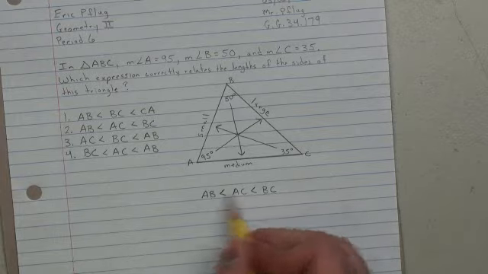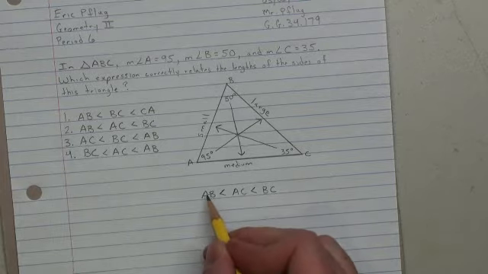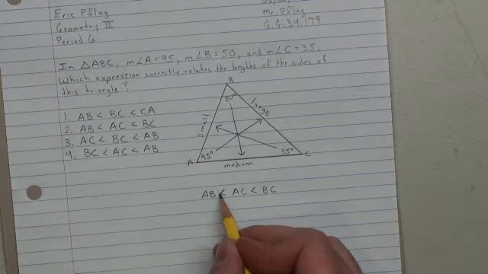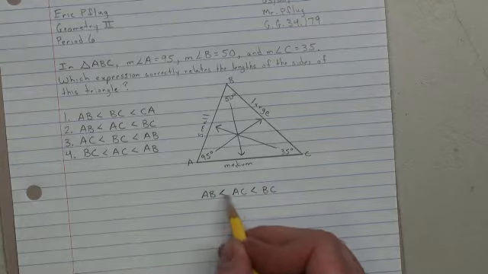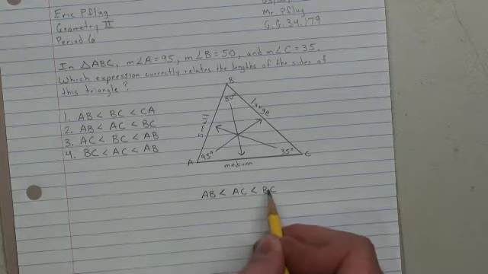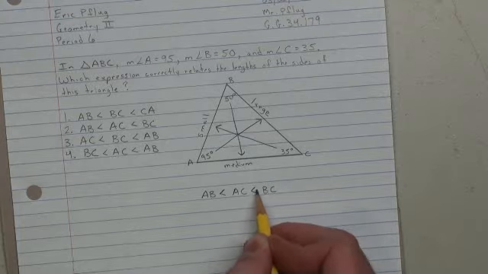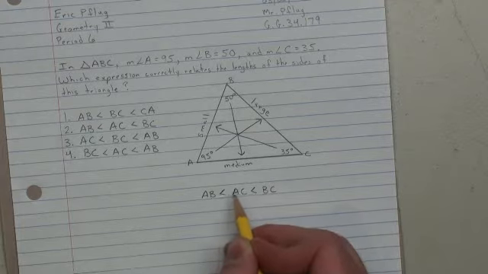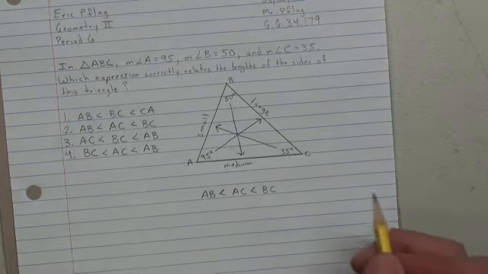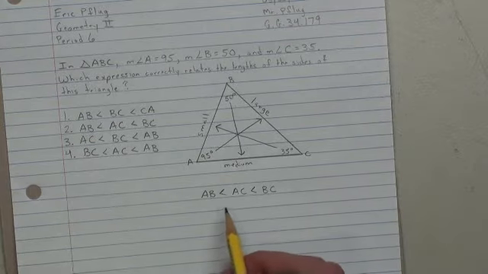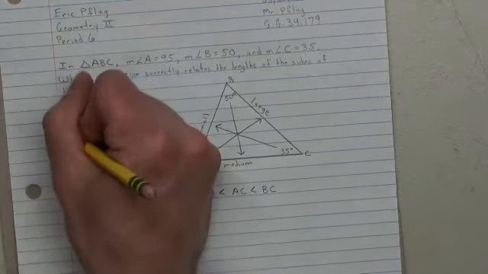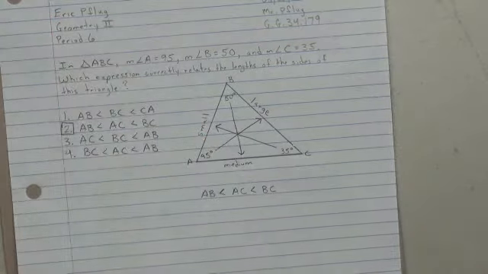You can read these left to right, okay? If you read left to right, you got to read to the point first in this one. So AB less than AC less than BC, or BC greater than, we're looking at the opening now, AC greater than AB. So which choice is that? That's choice 2. Okay?